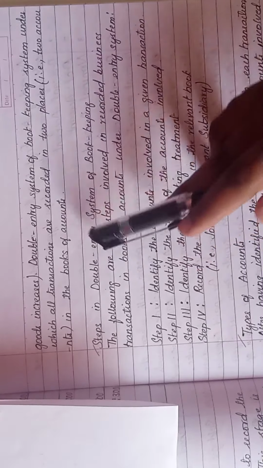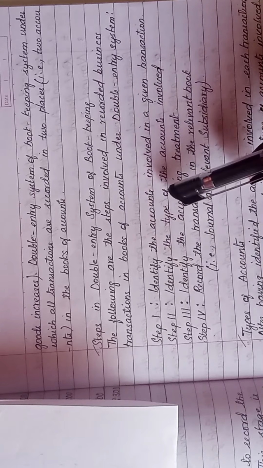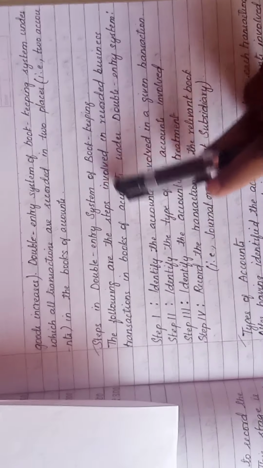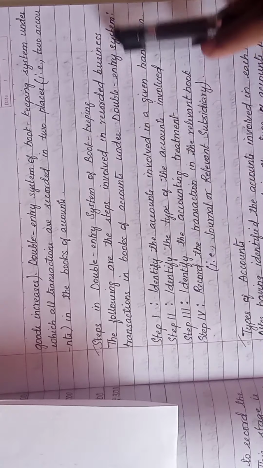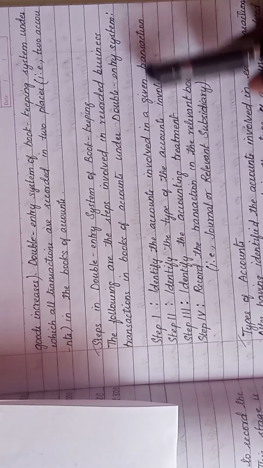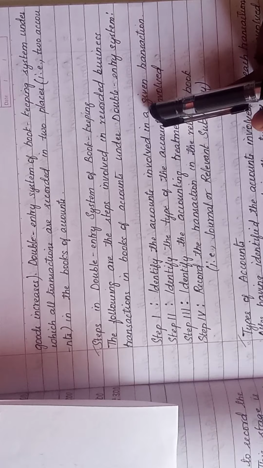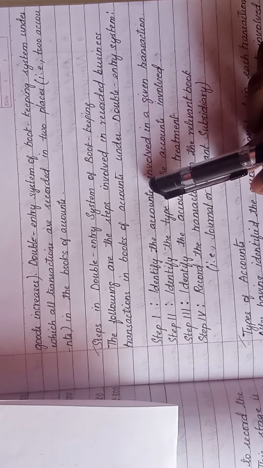Steps in double entry system of bookkeeping. If we are using the double entry system, then we have to follow these four steps in order to record the transaction. The following are the steps involved in recording business transactions in books of accounts under the double entry system. First step, identify the accounts involved in a given transaction. If a transaction is given, we have to find out which accounts are involved.